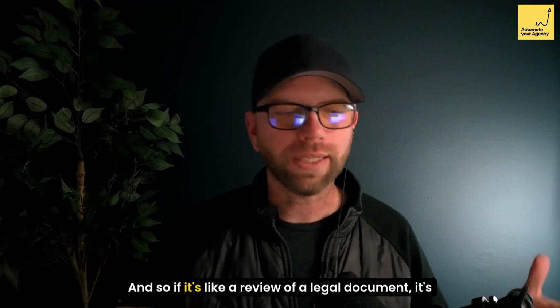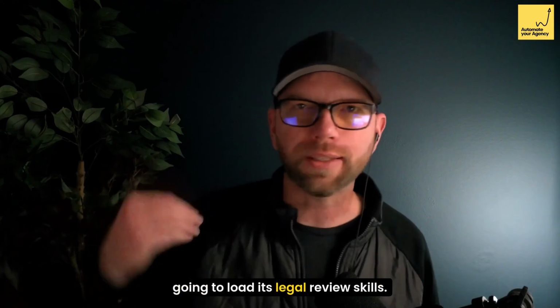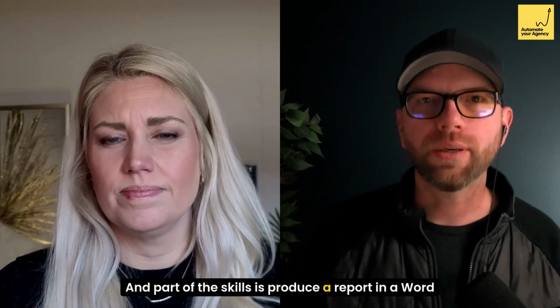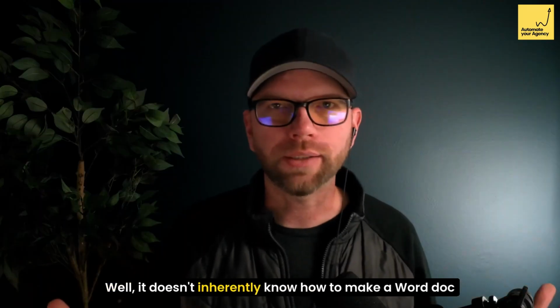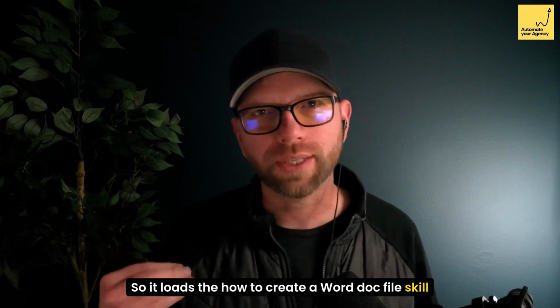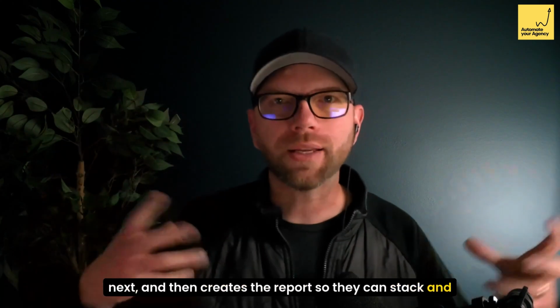And so if it's a review of a legal document, it's going to load its legal review skills and then it's going to review it. And part of the skills is to produce a report in a Word doc file. Well, it doesn't inherently know how to make a Word doc file. So it loads the how-to-create-a-Word-doc-file skill next and then creates the report, so they can stack and work together.